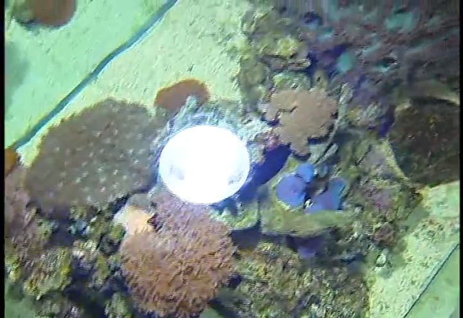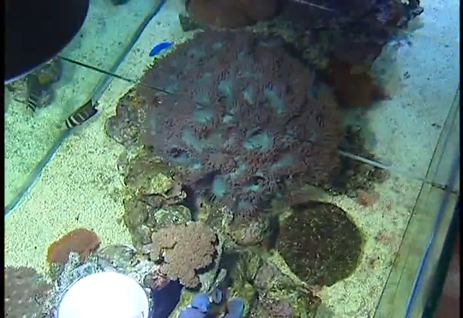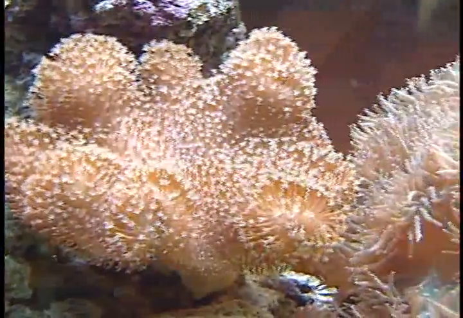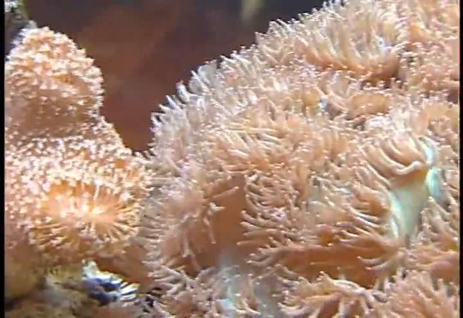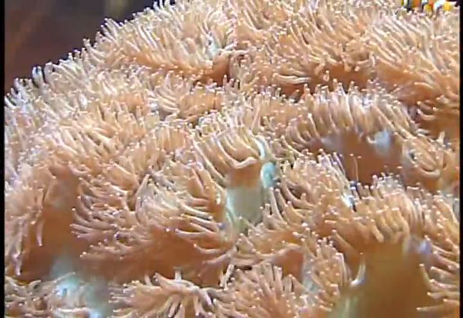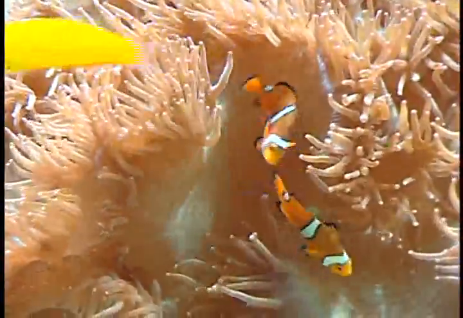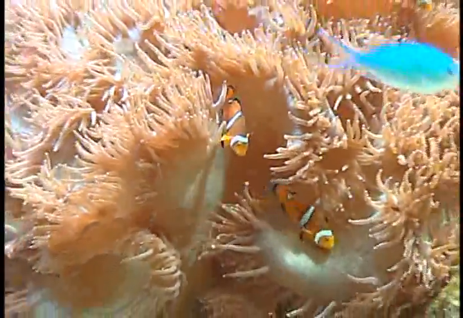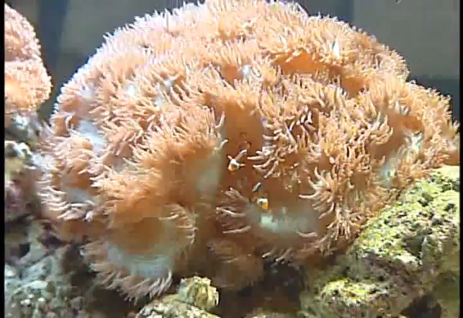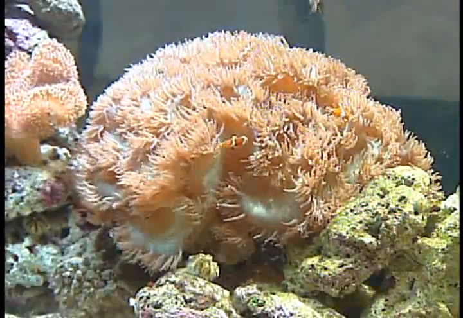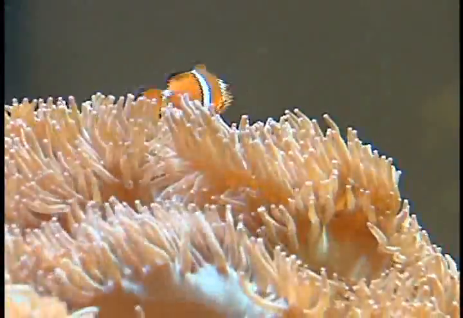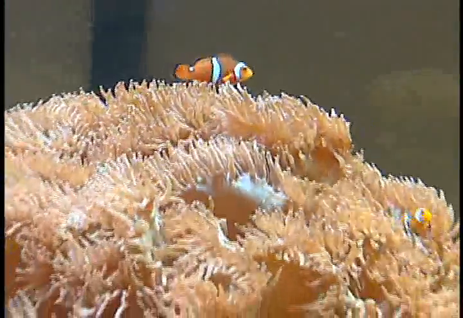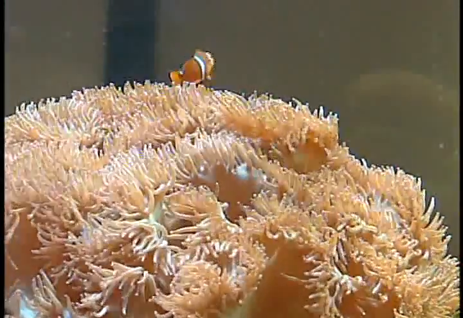You can really see that these soft and hard corals are really thriving in this aquarium, very much because of the water quality, the strong light and the good water flow which is offered. Even in this case, the clownfish have mistaken this coral for an anemone. Now the anemone fish and the coral don't really have a symbiotic relationship, but confused clownfish will often go into the coral for their own protection.